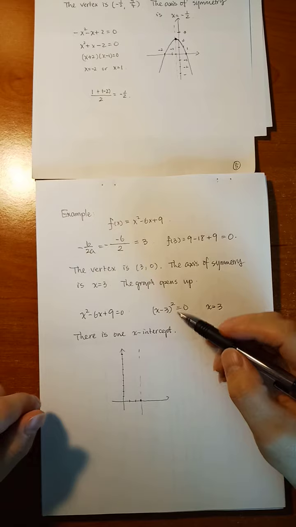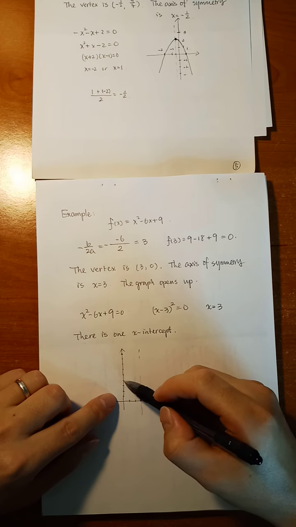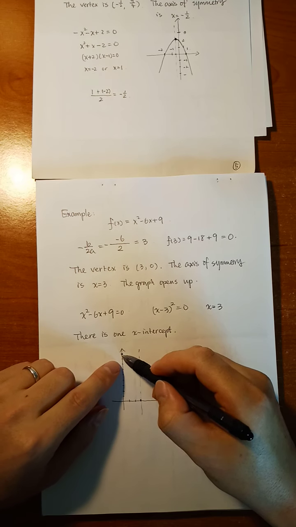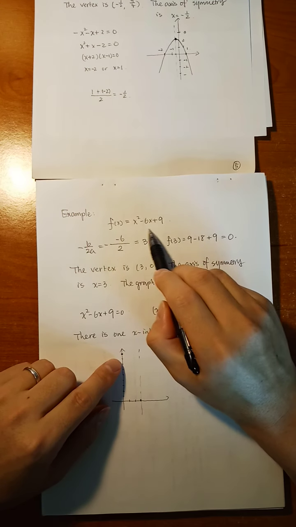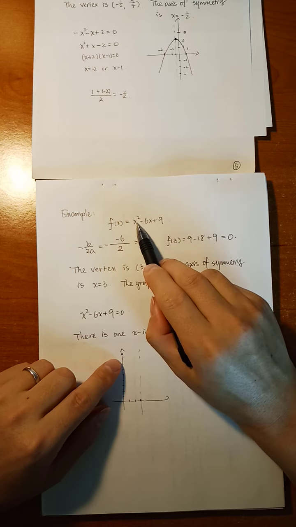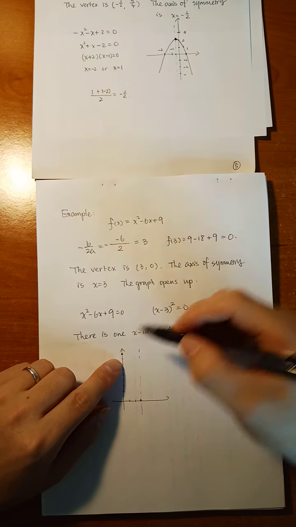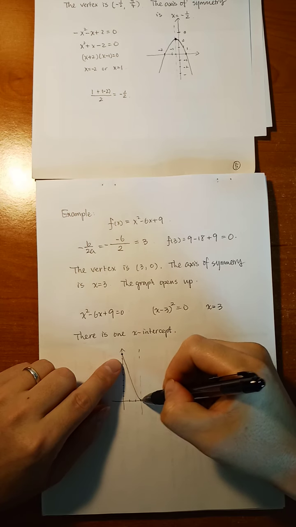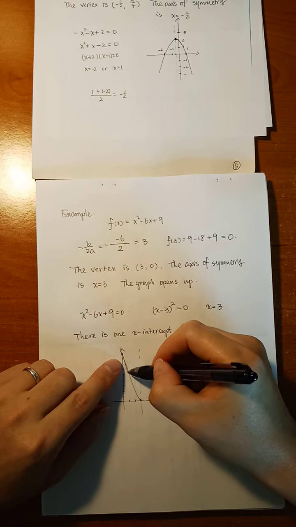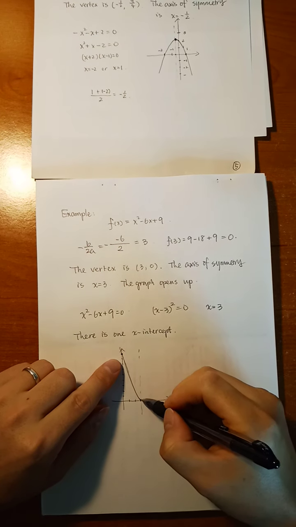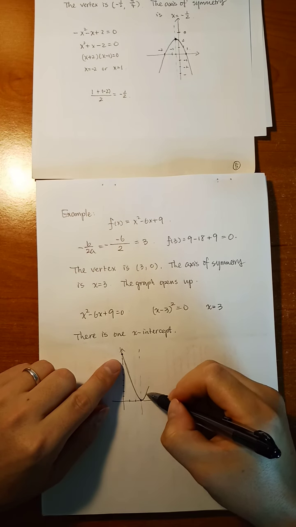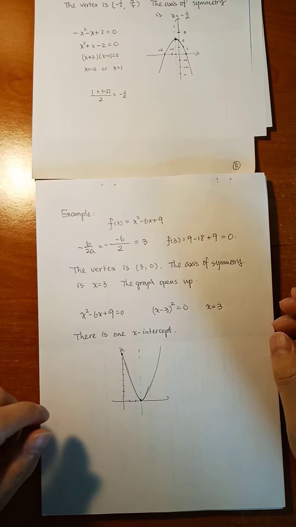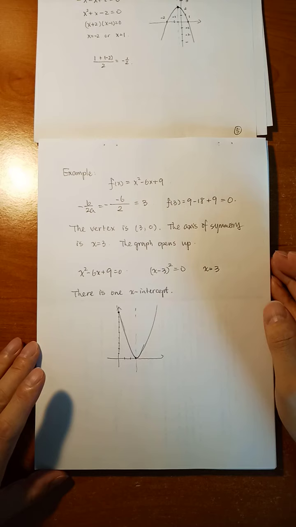The reason I label this 9 is that when x is 0, its corresponding y-intercept is 9. When x is 0, this is 0, this is 0, you only have 9. So yeah, your graph will be like that. It's not a straight line. You have to make it curved. And it opens up, so it's this way. Okay, so that's the graph of the parabola.